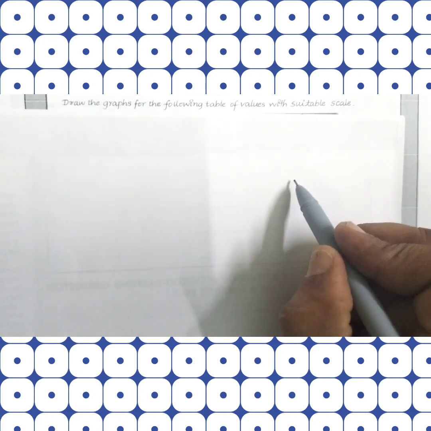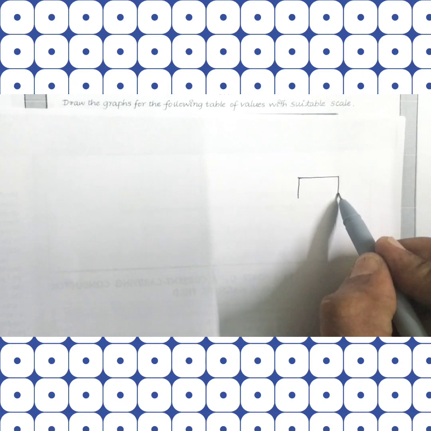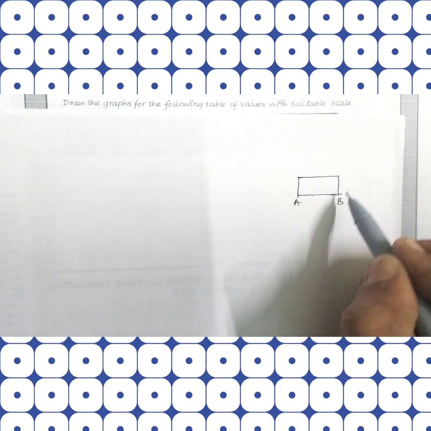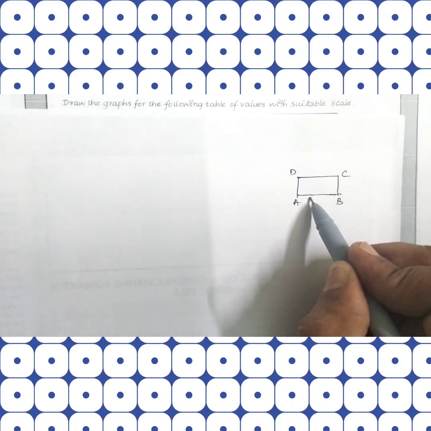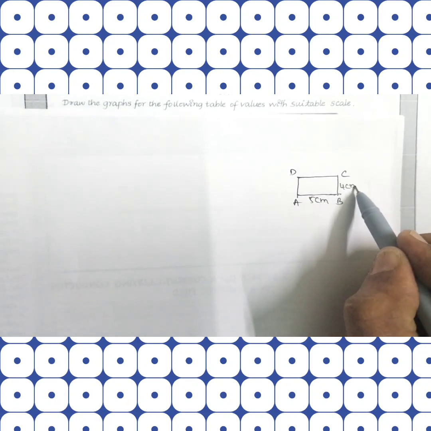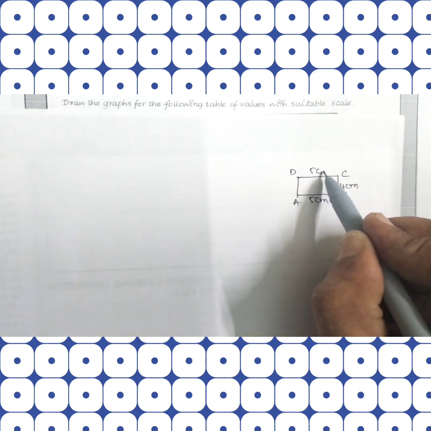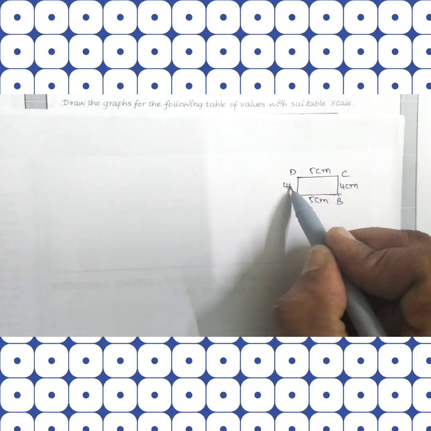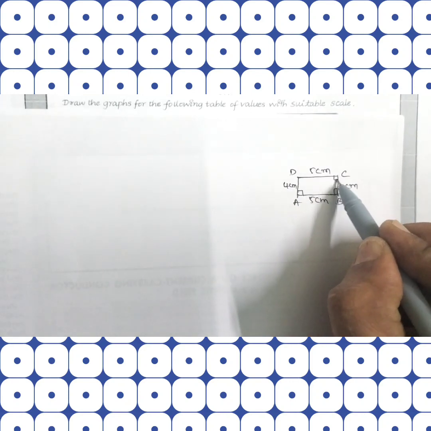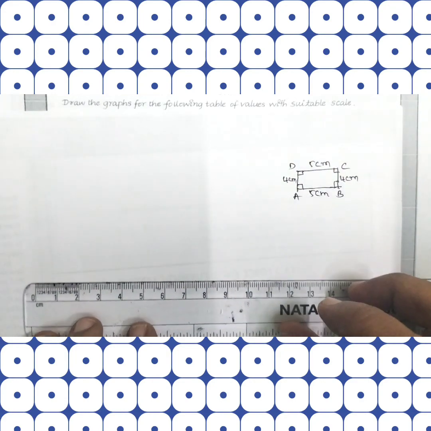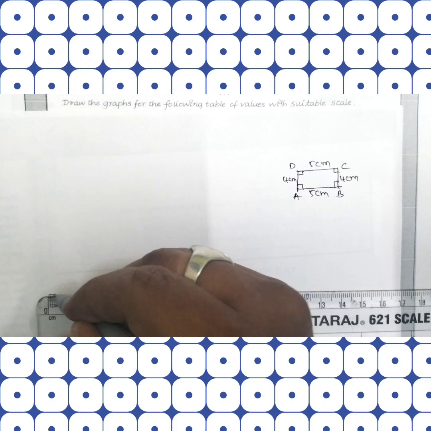Now let us construct a rectangle ABCD. AB is given as 5 cm and BC is given as 4 cm. AB 5 means CD is also 5. BC 4 means AD is also 4. All angles are right angles. Now let us construct the rectangle for this measurement. First let us draw a line segment AB which measures 5 cm. Let us mark it as AB.